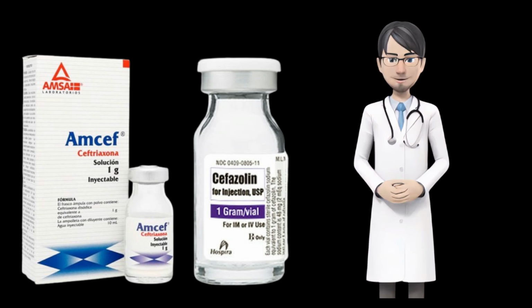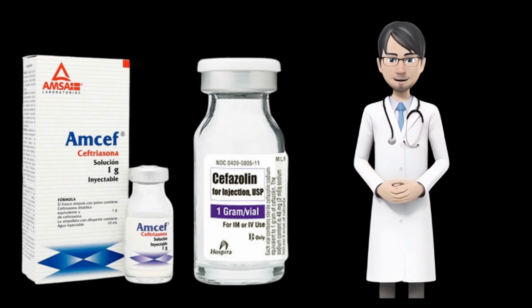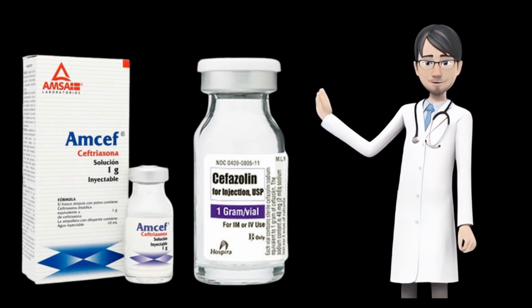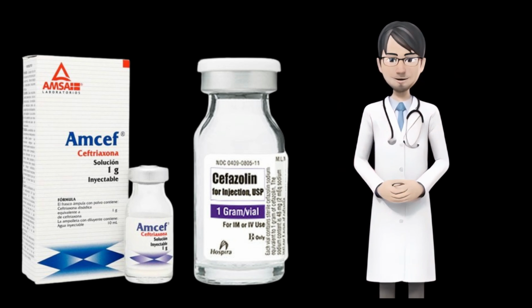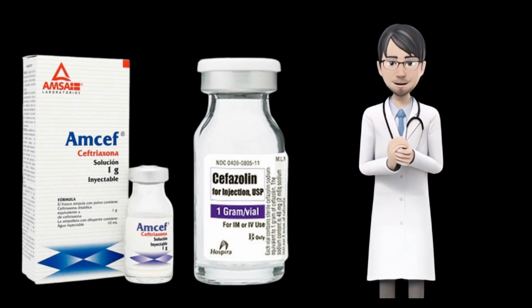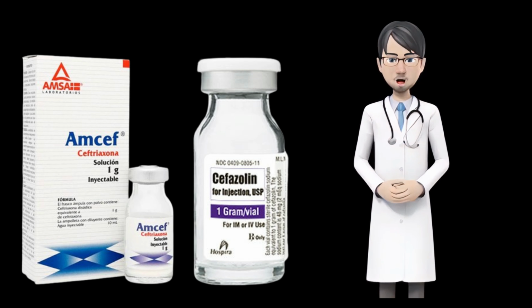What is cefazolin? Cefazolin is a cephalosporin antibiotic which is used for the treatment of various bacterial infections, including those that are serious or life-threatening. The medication is also used to help patients who are undergoing certain surgery for preventing infections. Cefazolin is available under other brand names, Kefzol and Ancef.